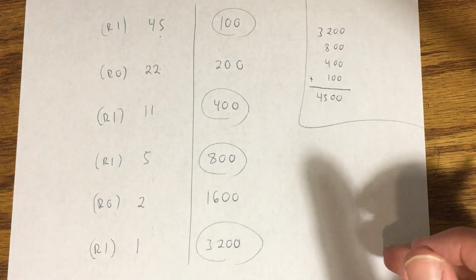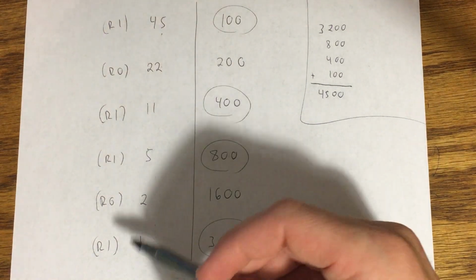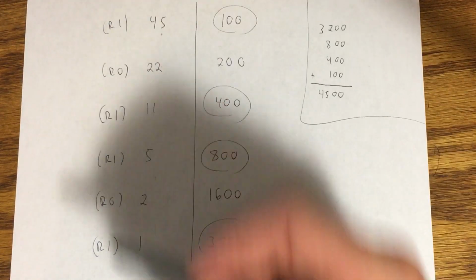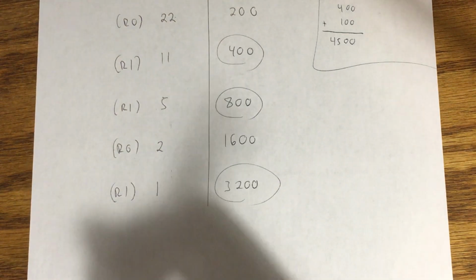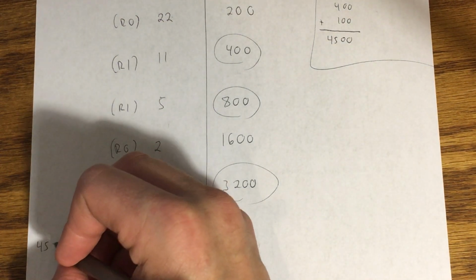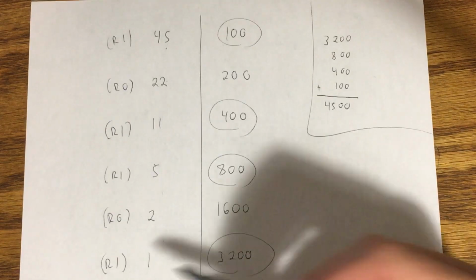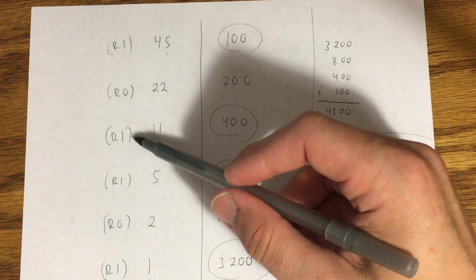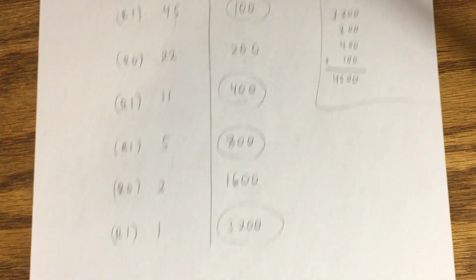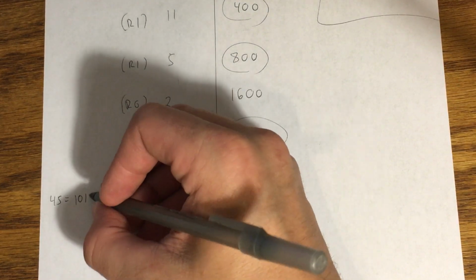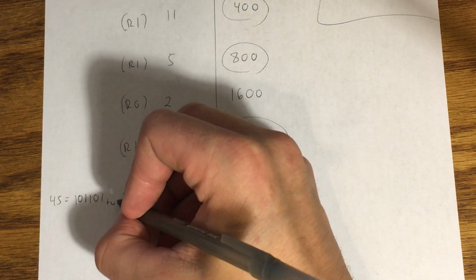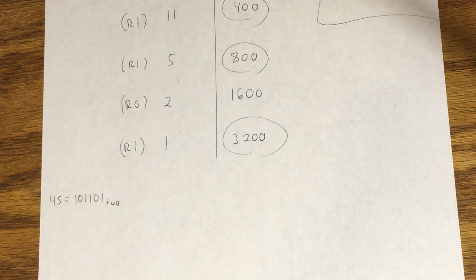Okay? And then if you remember, the remainders, when read in reverse order, give me the binary form for that number. So this tells me that the number 45 is equal to 101101 in base 2.